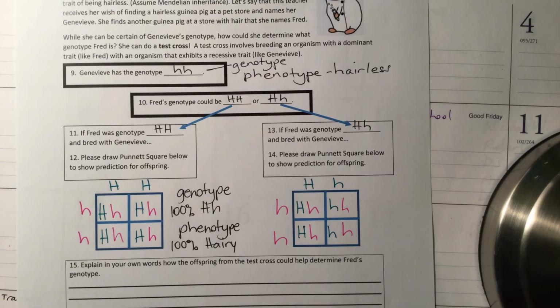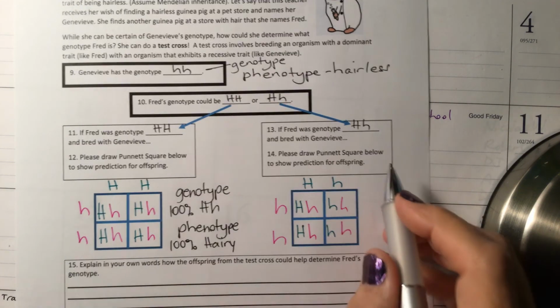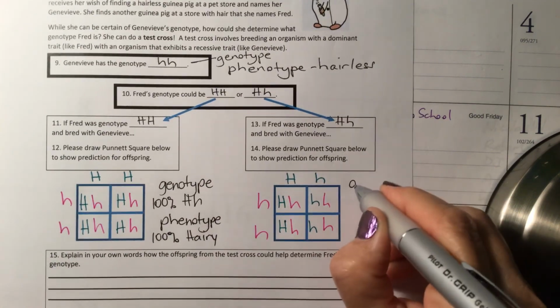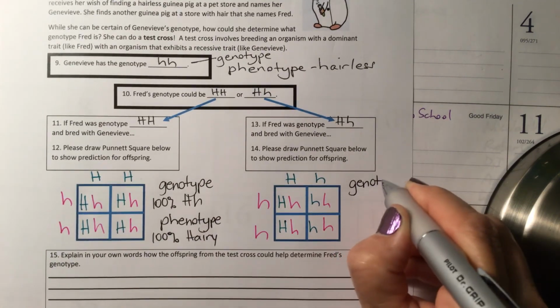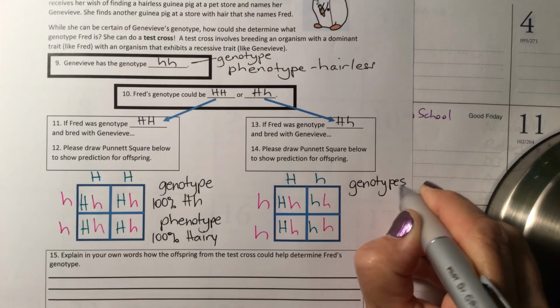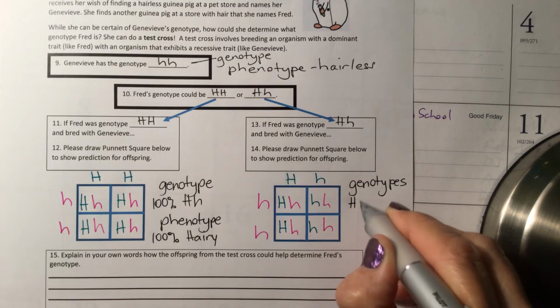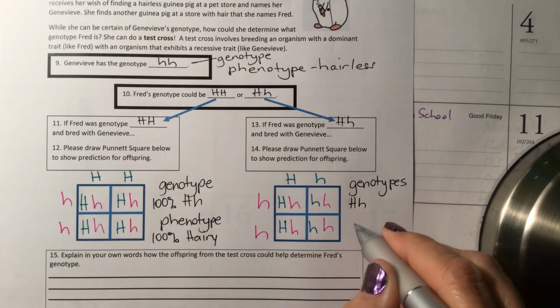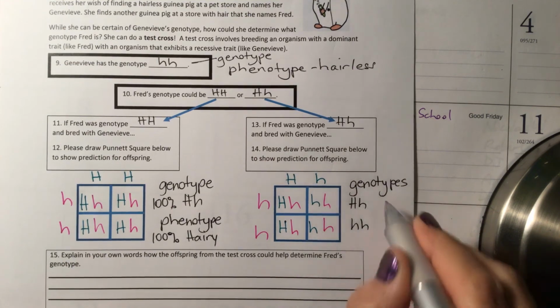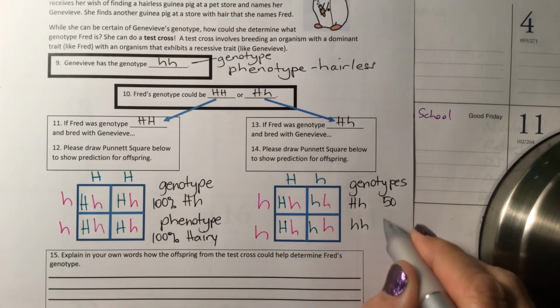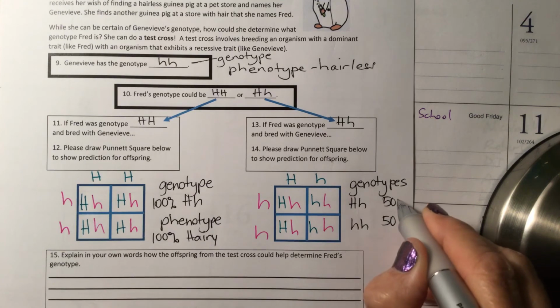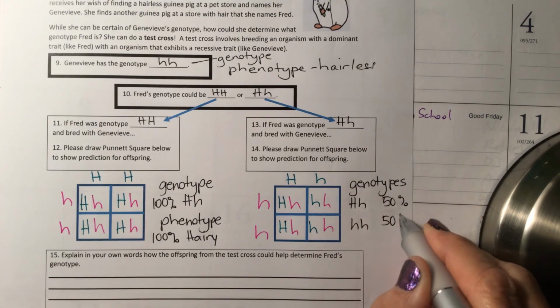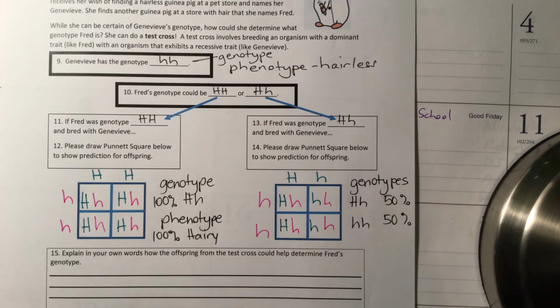So you know that the genotype of the offspring could be big H, little h, or little h, little h. It's a 50-50. Or 2 out of 4, or 1/2, or 1 to 2, or 2 to 4, or all kinds of different ways to write that.